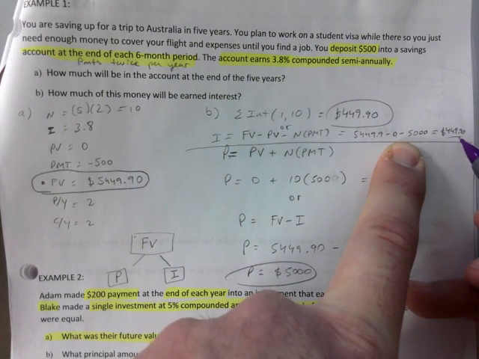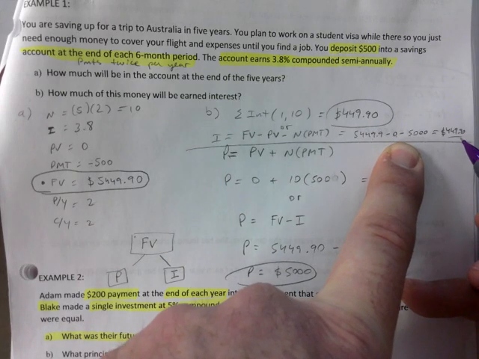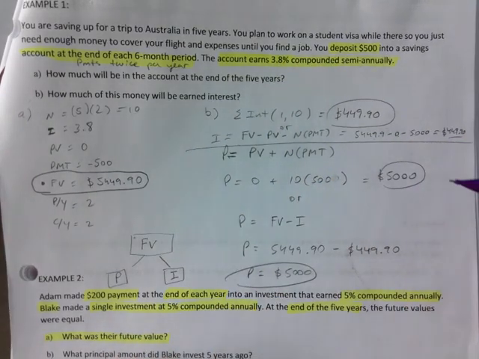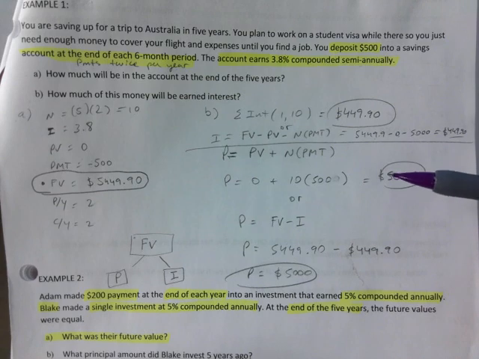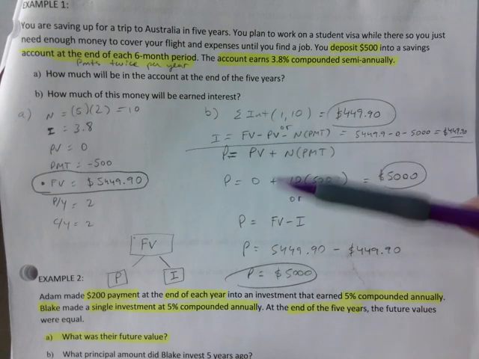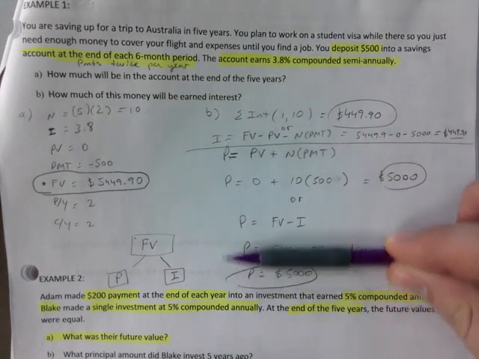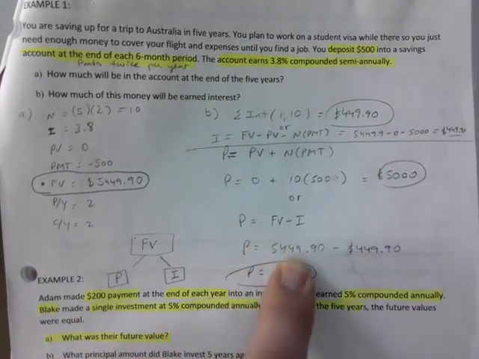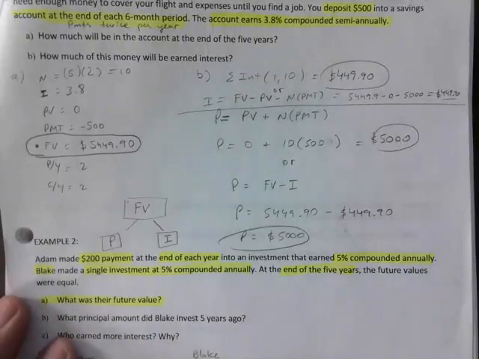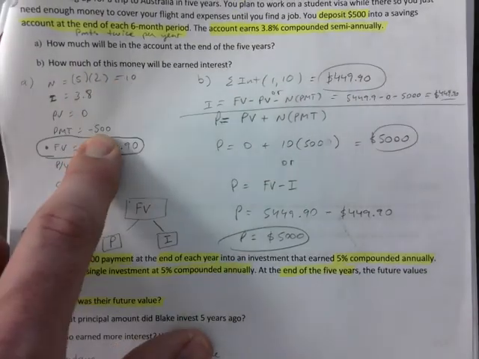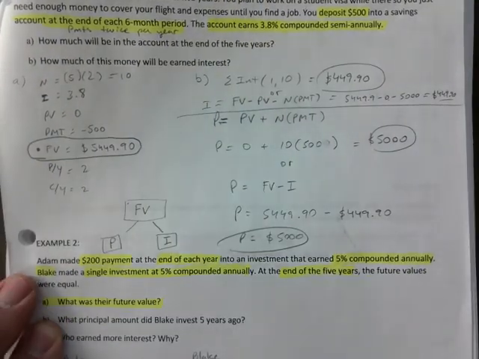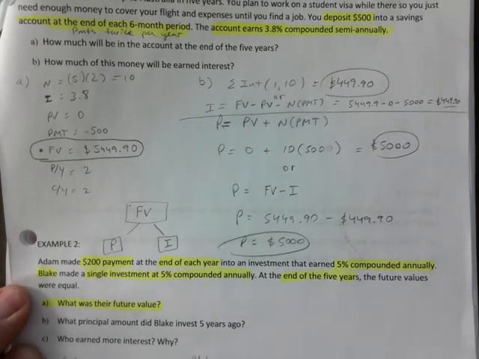So you still end up with 449.90, regardless of how you do it. Just ignore this part for now. That's just the principal, which is 5,000. We all know that we made 10 payments of 500 over the 5 years.